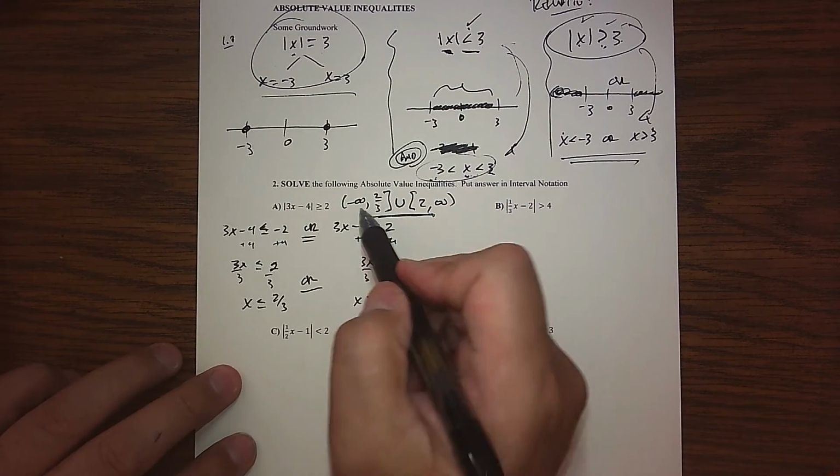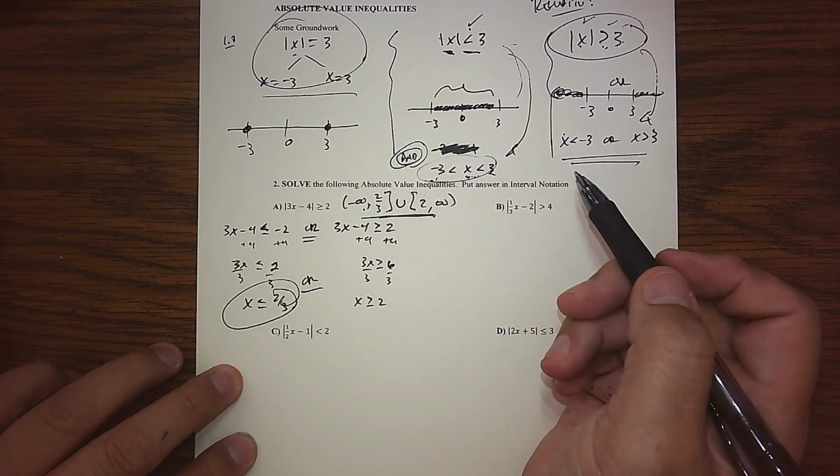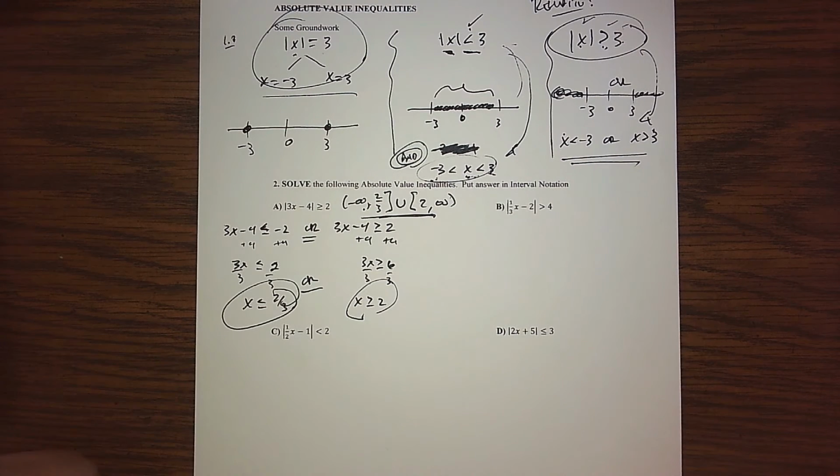So there's this inequality, and that interval notation matches. So we basically have our work. And I just realized I didn't load this up, so let me load this up. We got 2, and we got -2, and then my graph is the absolute value of 3x minus 4.